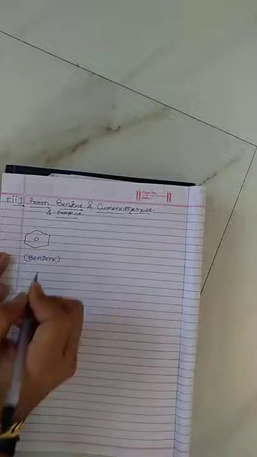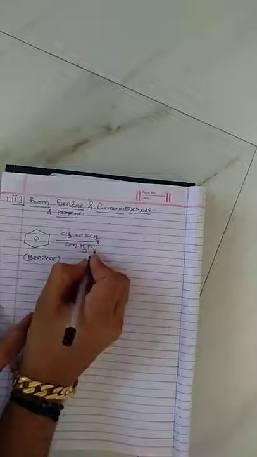This is our starting substance. This is benzene. When benzene is treated with propene, CH3 CH double bond CH2, in the presence of concentrated H3PO4.